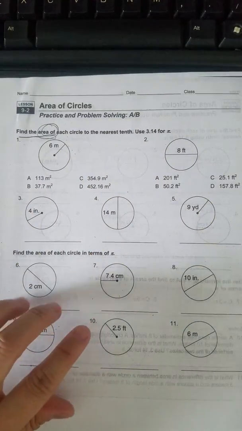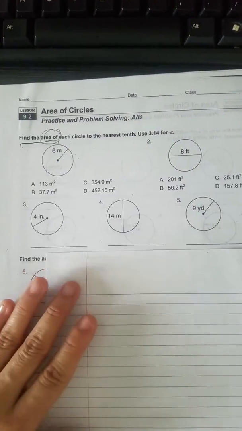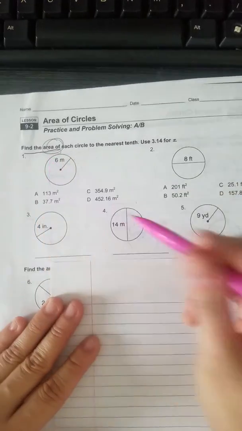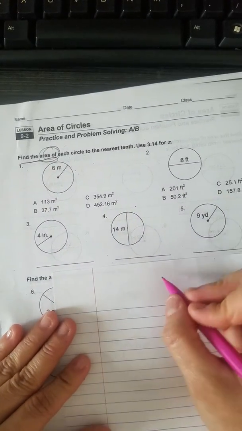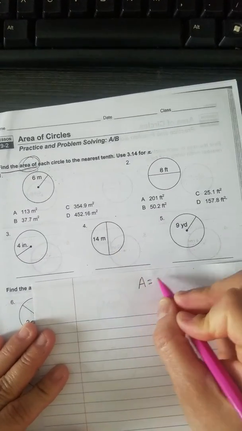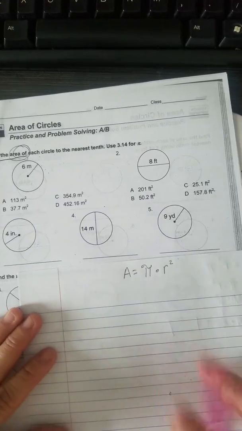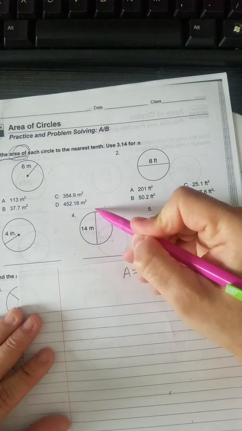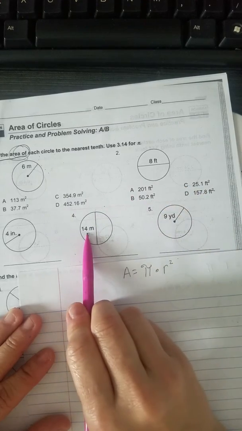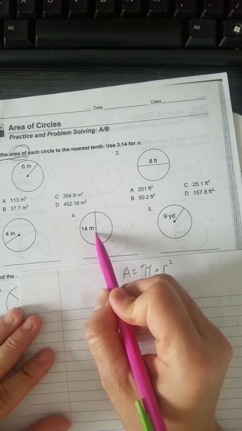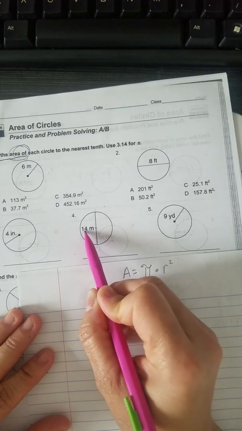Let's do number 4. In number 4, same thing. We're looking for the area. I want you to go ahead and put your formula. Area equals pi times radius squared. But look, they're giving you the diameter. So if the diameter is 14, then what is your radius? Well, the radius is going to be half of that. And half of 14 is 7.